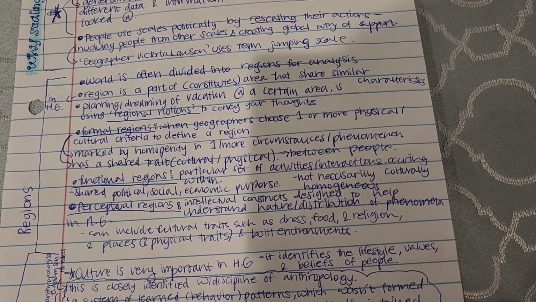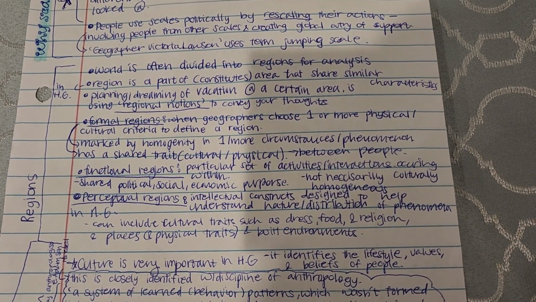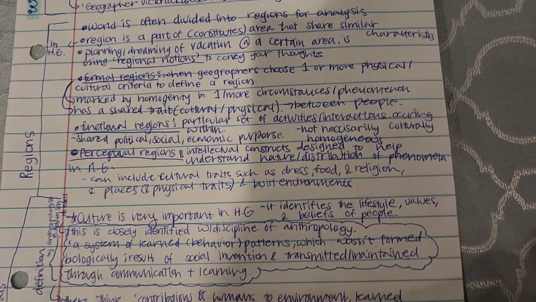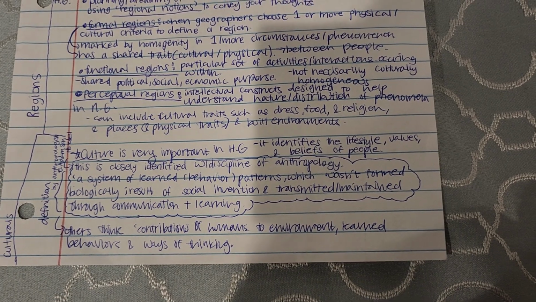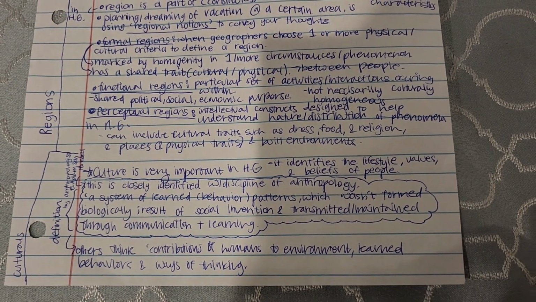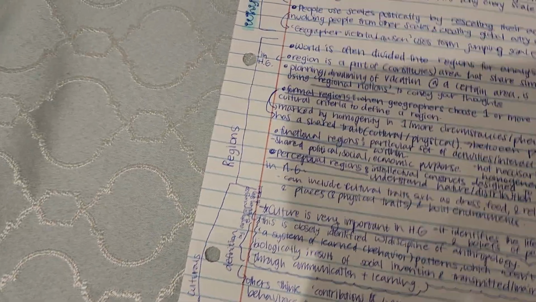Perceptual regions: intellectual constructs designed to help understand the nature or distribution of phenomena in human geography. They can include cultural traits such as dress, food, and religion, and places and physical traits and built environment.